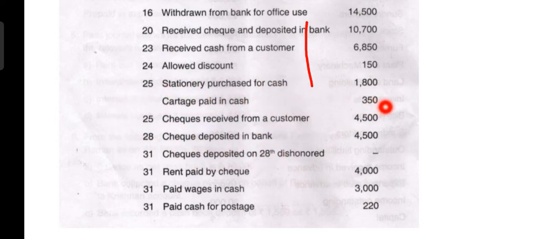On 25th, for this particular transaction, we are receiving some receipt in the form of check. Because of the absence of information, which type of check is this? This is an ordinary check or crossed check? If it is a crossed check, that means that check cannot be used for withdrawing the cash at the counter of the bank. It should be deposited. So in that case you need to record this transaction in bank column only.